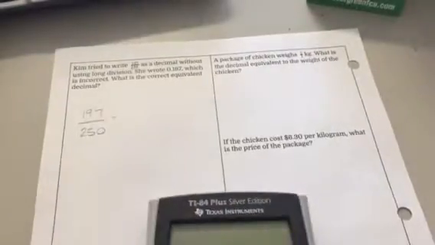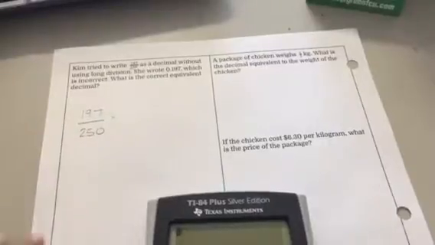So I would take a look at the 250 and I would say, well, what are some numbers that might go into 250? So since it ends with a 0, I know 10 would go in, but 10's not going to go into 197. So I would say, well, what are some numbers that go into 25? And I would say 5. So I guess I would try 197 divided by 5.